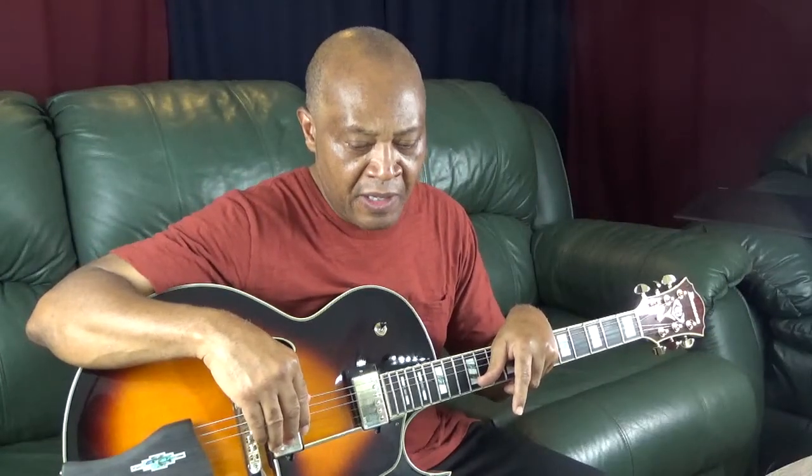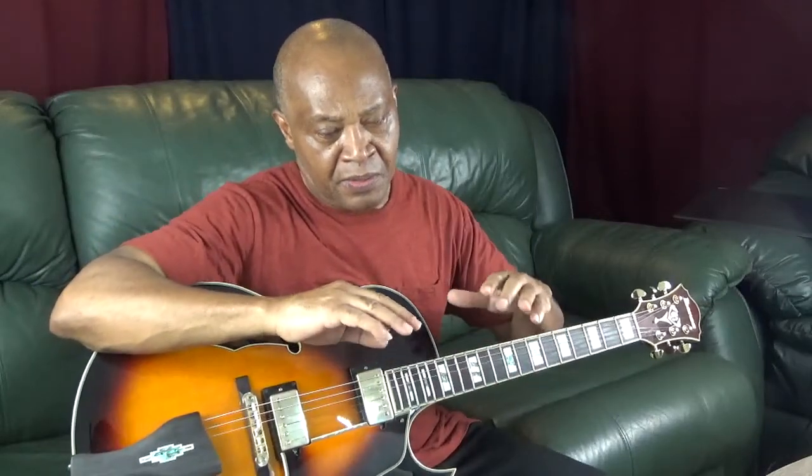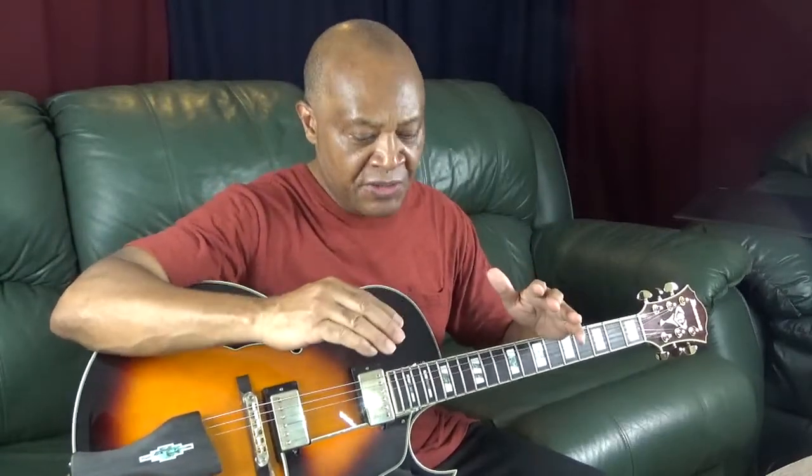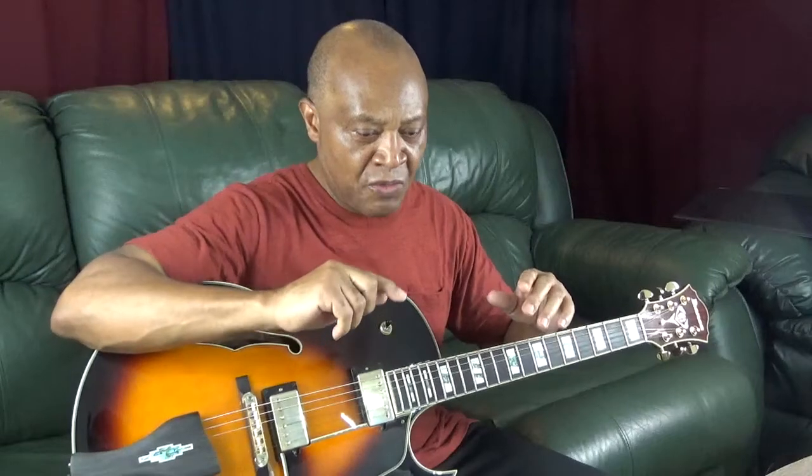So the best way for me is to use modes. I look at the progression and analyze all the chords, and the note that I see as most relevant in the progression, that's the one I'm going to use.